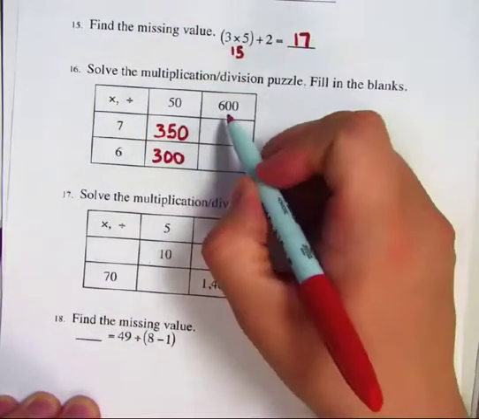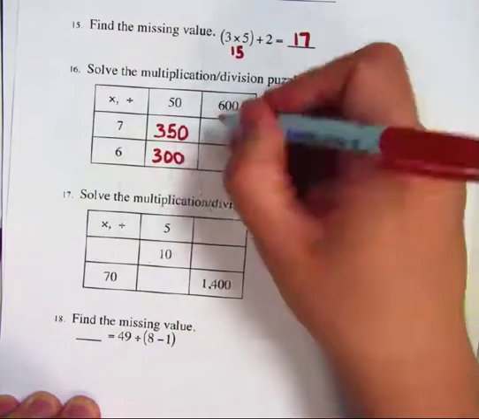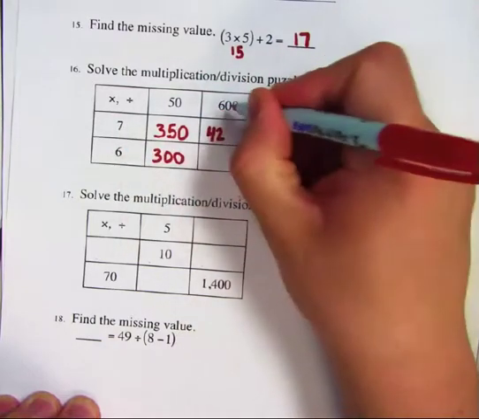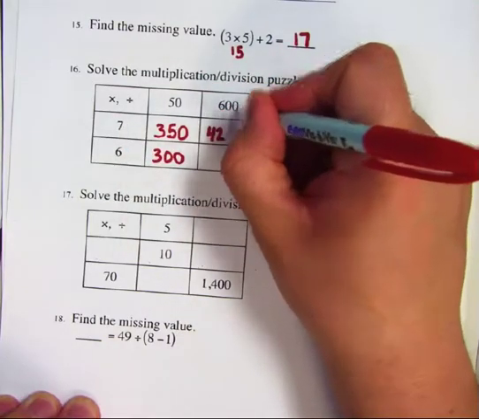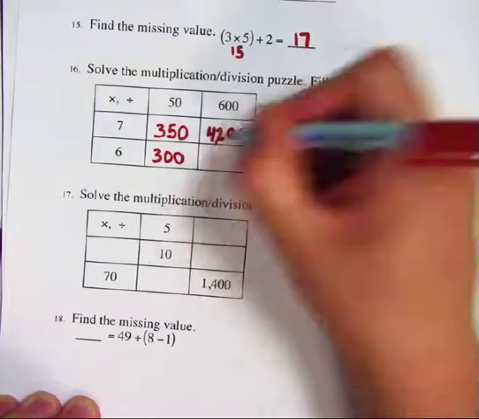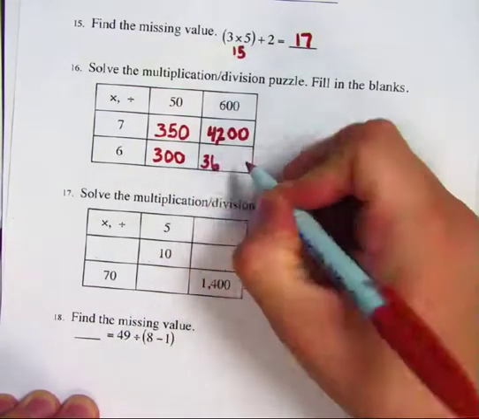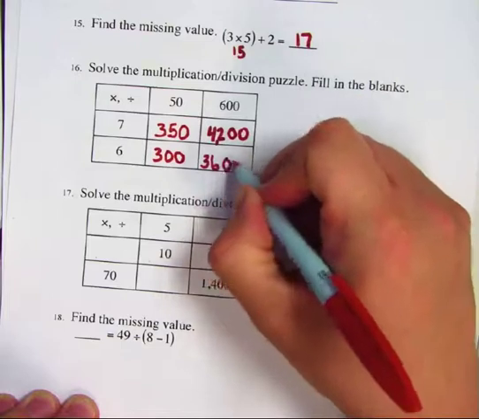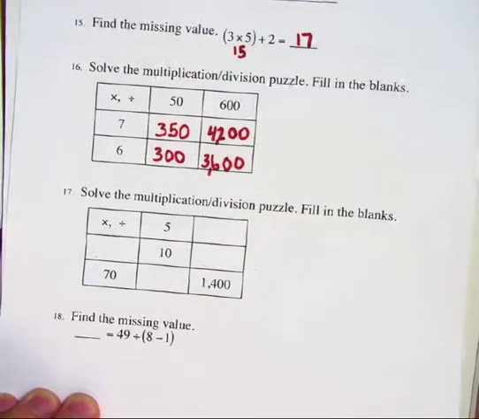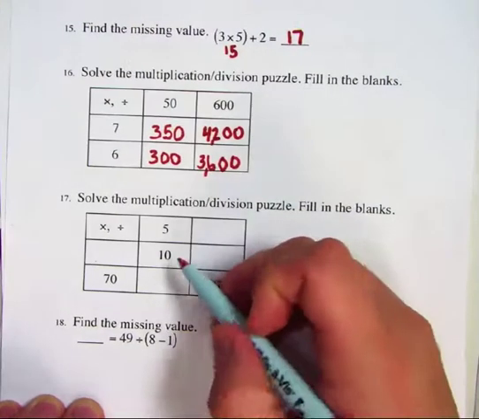Now look at this one. 6 times 7 is 42. And how many zeros? 1, 2. Add the 2 zeros. Then you have 6 times 6 is 36. And add my 2 zeros. Excellent job. Let's go on to the next one.